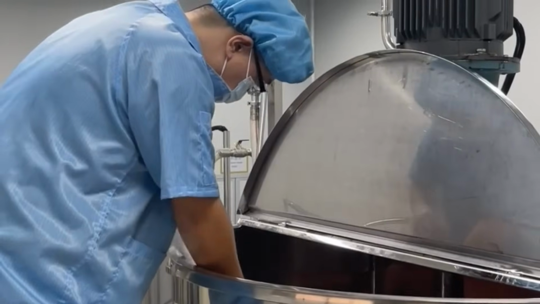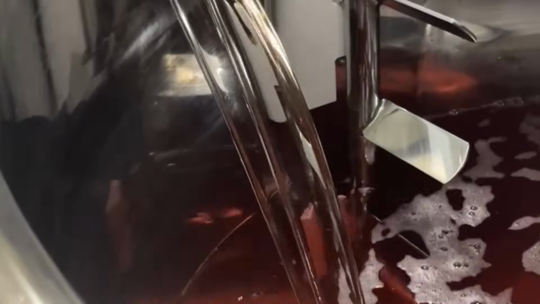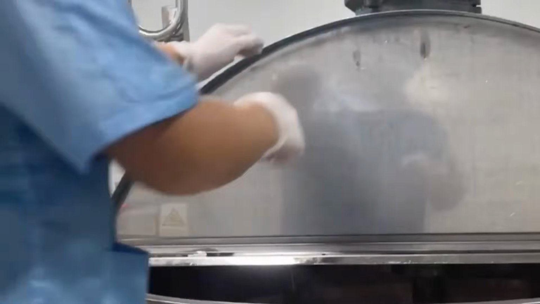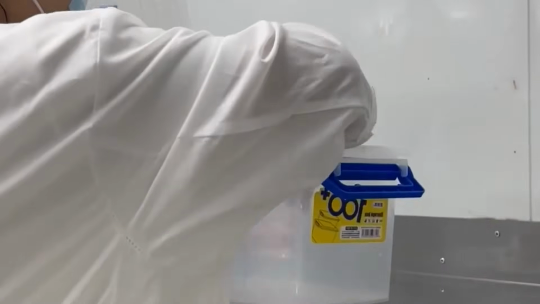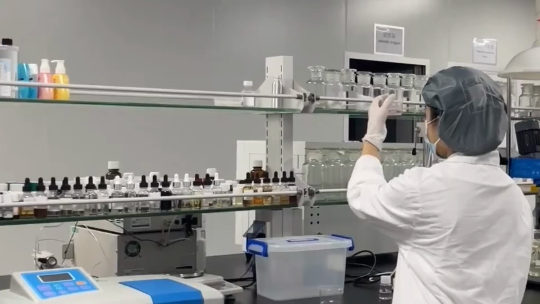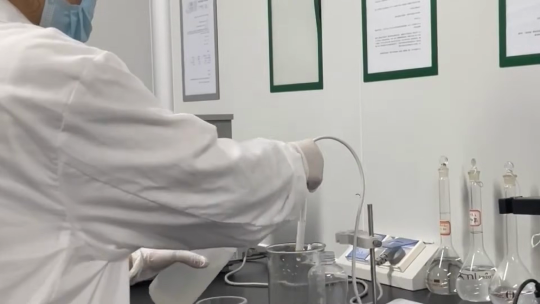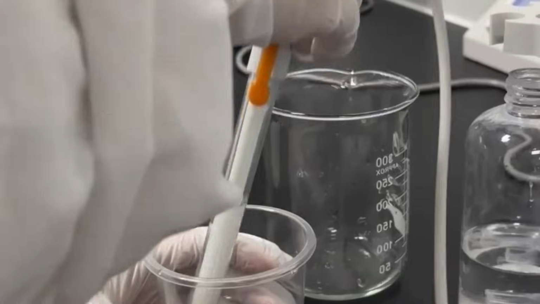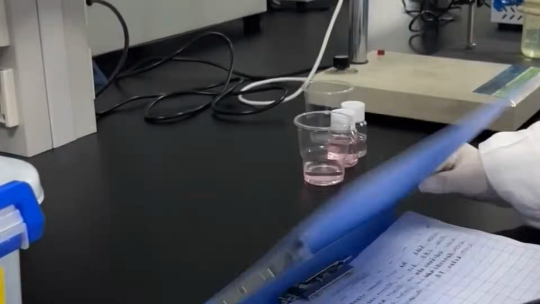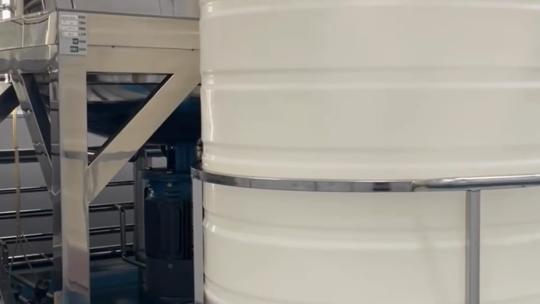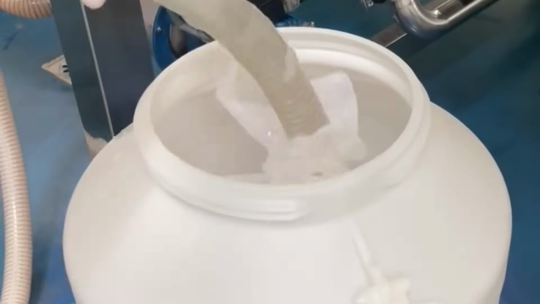The blended product is filtered through sanitary-grade filtration systems, typically consisting of 5 to 10 micron nominal filters, followed by 0.45 micron absolute membrane filters. Filters are housed in stainless steel vessels with differential pressure gauges to monitor clogging. Filtration removes undissolved solids and potential contaminants prior to packaging.